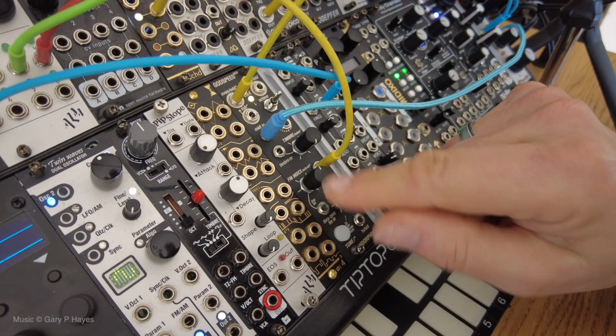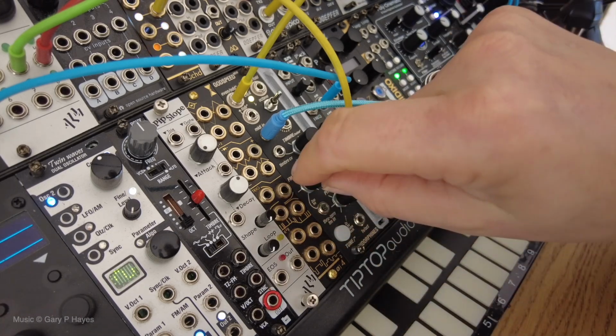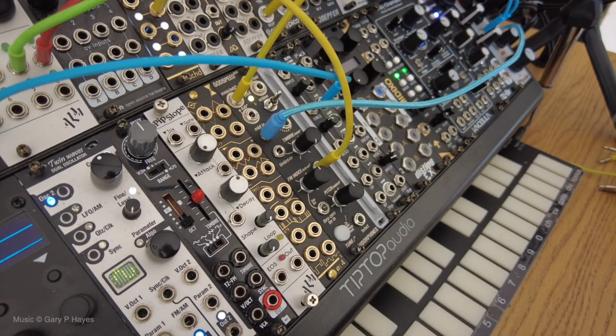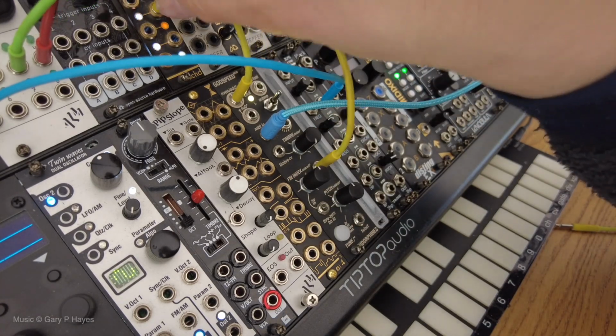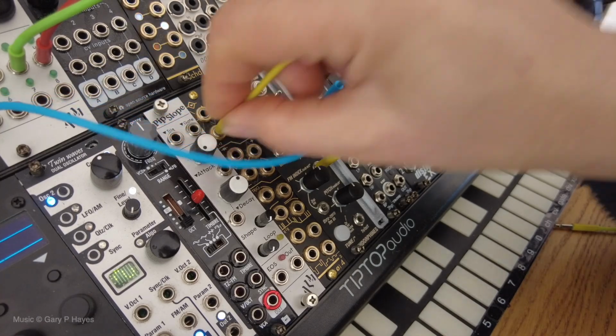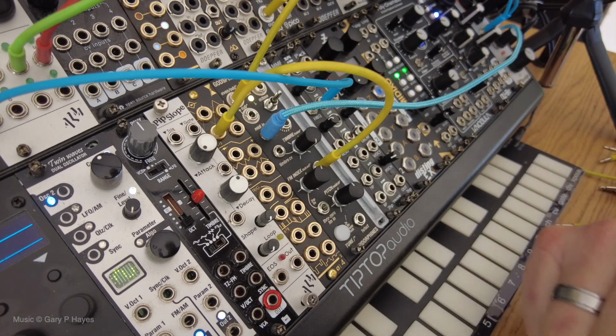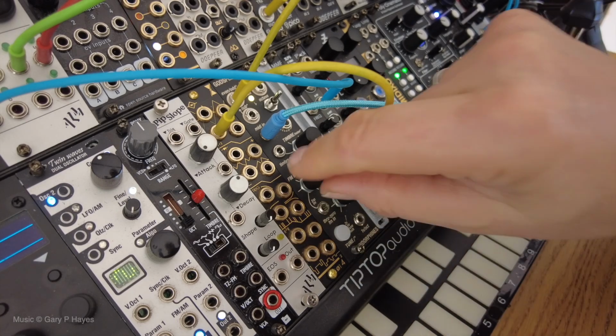Modulation is pretty obvious, so this is where modulating a modulator will give it more interest. So this one on the expander's kind of cool for that. It just gives it slightly more variation in the modulation.